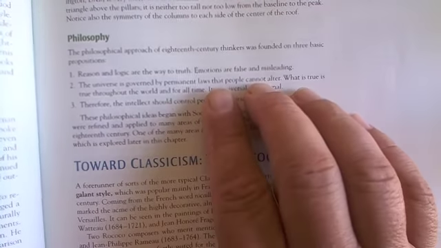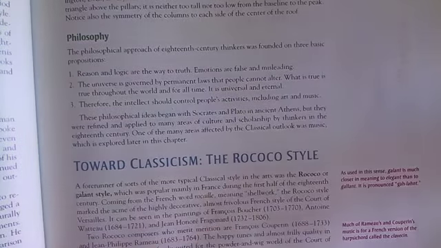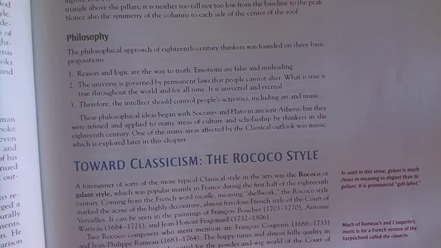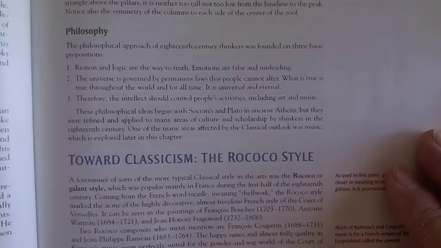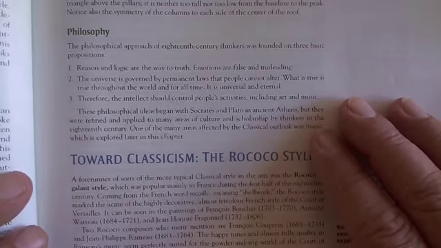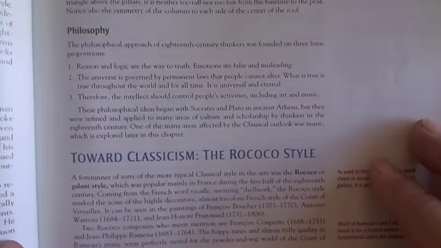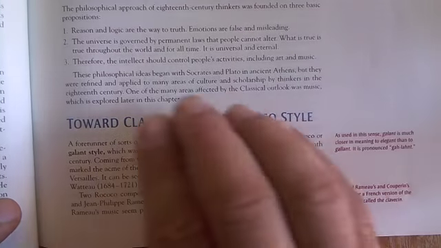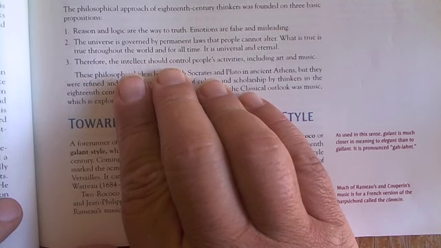So yes, emotions are important and such. The way we feel is good, but we don't base law or society on how we feel after we had lunch or something like that. You want your magistrates and your judges to judge fairly and not because they feel a certain way. So along that line, the universe is governed by permanent laws that you can't alter. What's true is true, and therefore we should be using intellect and logic and thought.